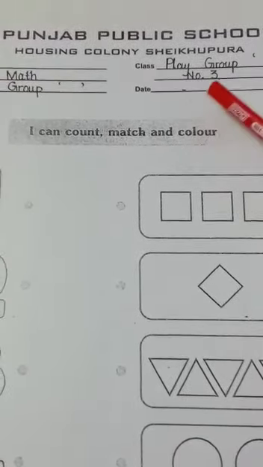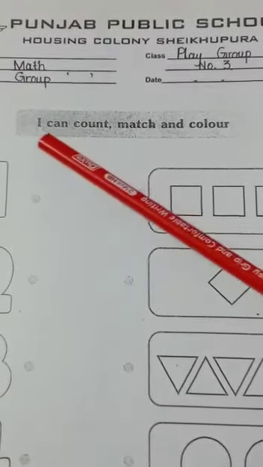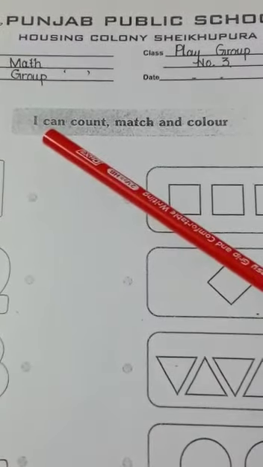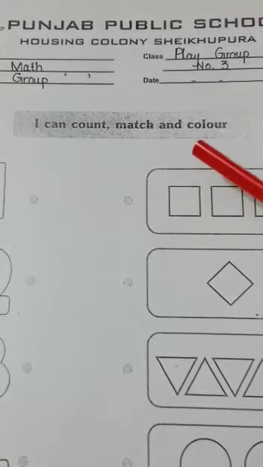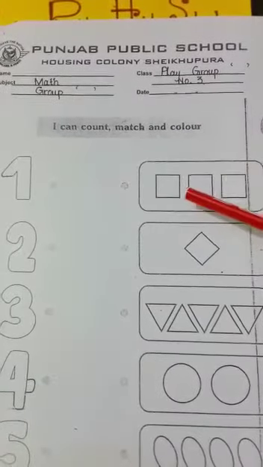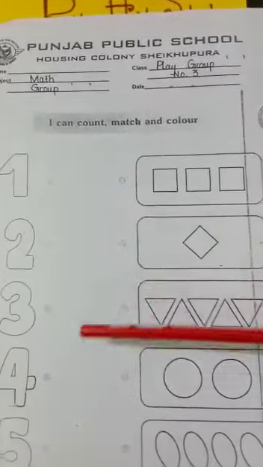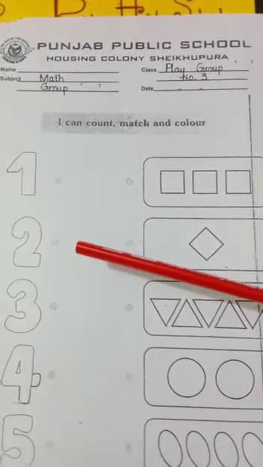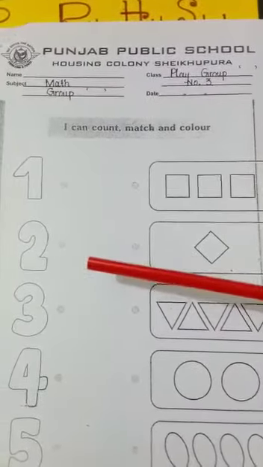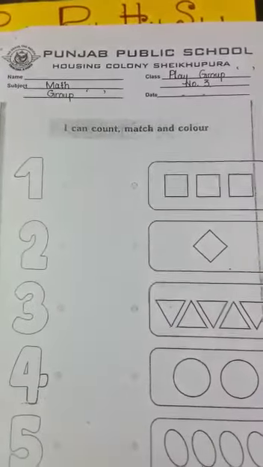You have to take out sheet number 3 from your notes. And after that, I will read the statement: I can count, match, and color. That means you can count these shapes and match these shapes with the figures here, with the numbers here. And after that, you can also color these numbers and these shapes as well.